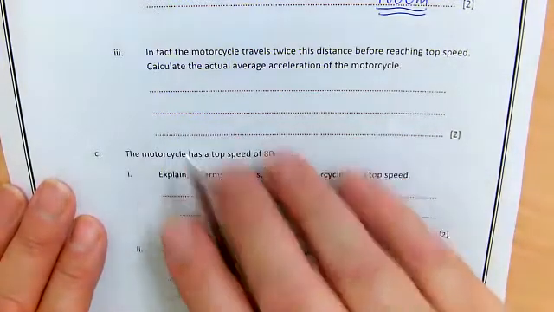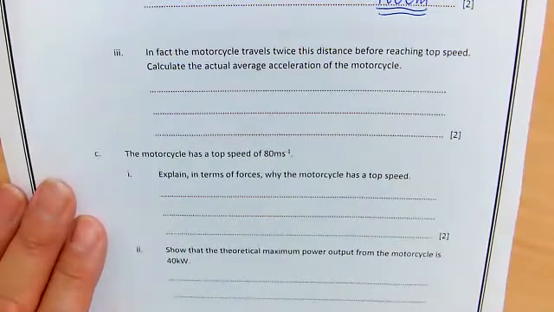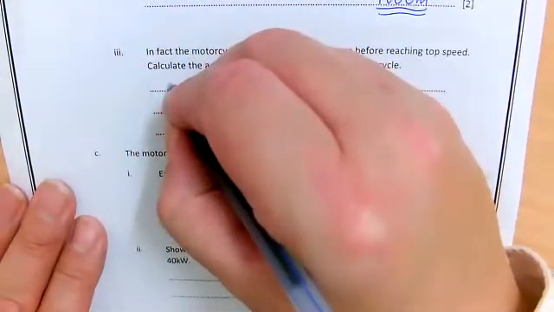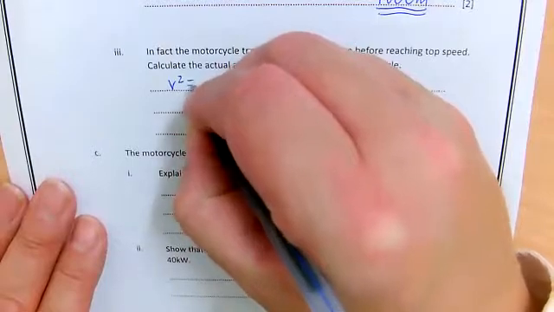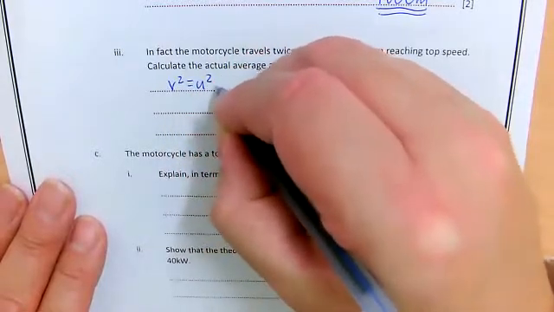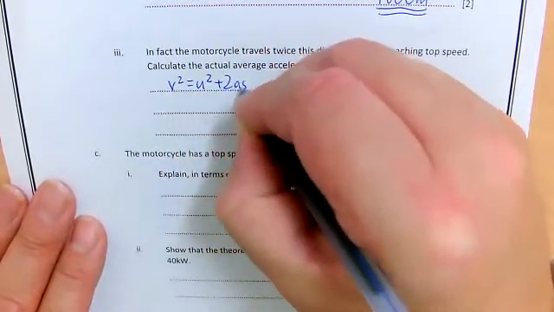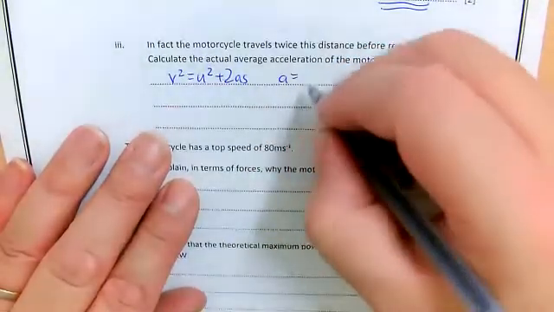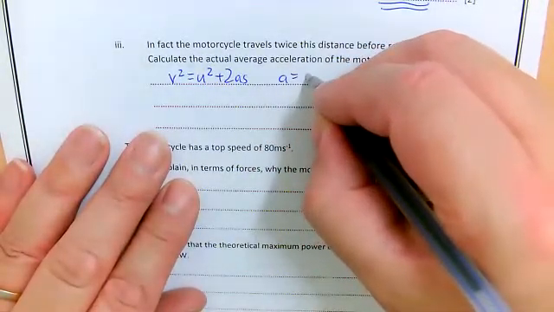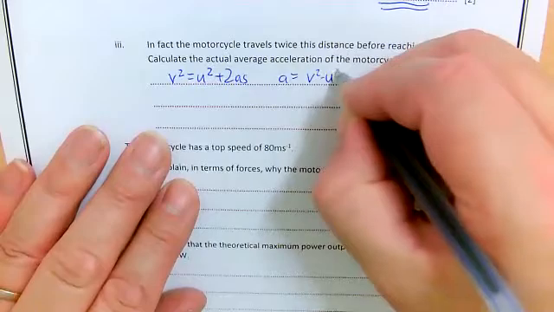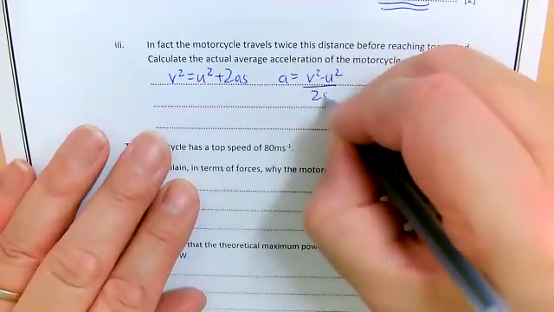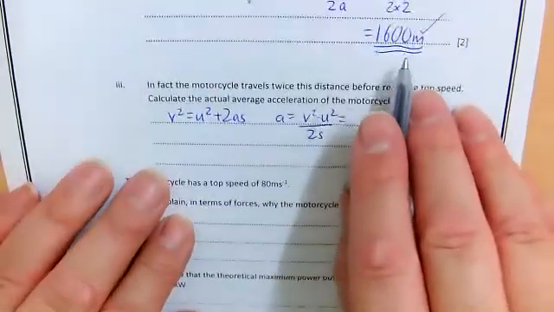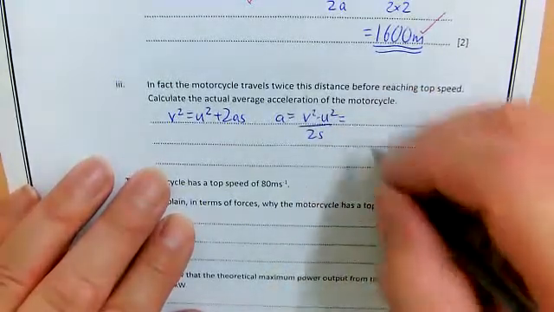It was distracting me. So the motorcycle travels twice this distance. Again, it's SUVAT, and it's going to be the same formula. But this time, we want to get the acceleration. So the acceleration is v squared minus u squared over 2s. It's twice the distance, so it's twice this value, and the error does carry forward.